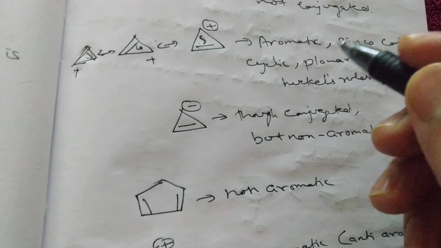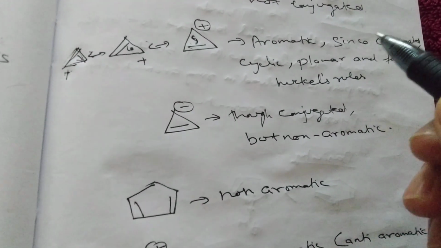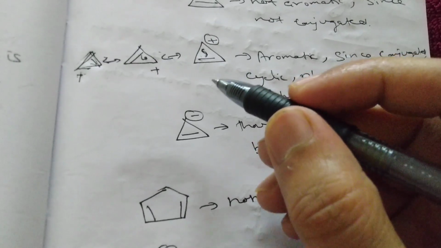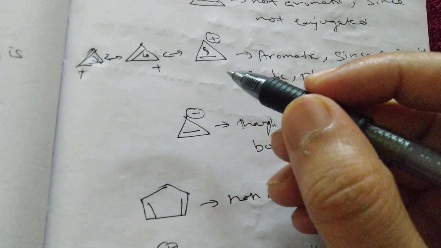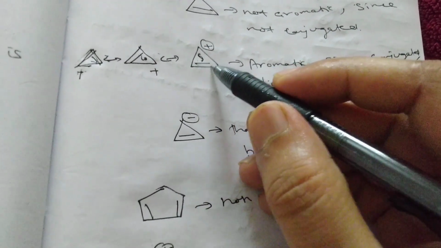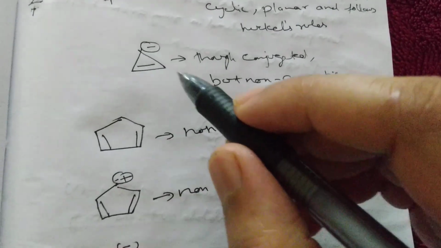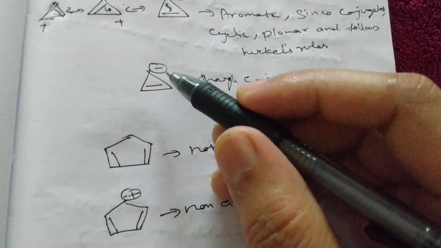And apart from that, it is following 4n plus 2 Huckel's rule. Okay, why? Because when n is equal to 0, 4n plus 2 becomes 2 electrons. So it is having 2 pi electrons. Whereas this system is very, very unstable, it does not form at all.